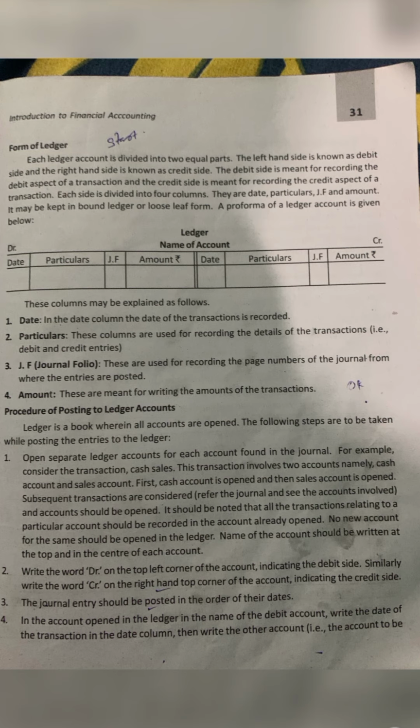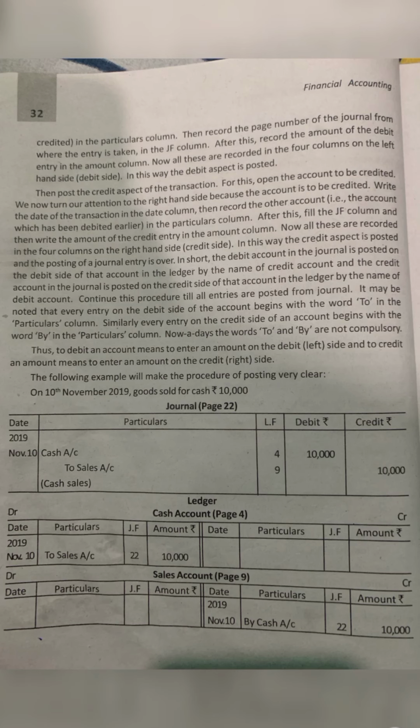the transaction in the date column, then write the other account in the particulars column. Then record the page number of the journal from where the entry is taken in the JF column. After this, record the amount of the debit entry in the amount column. Now all these are recorded in the 4 columns on the left hand side, the debit side. In this way the debit aspect is posted.